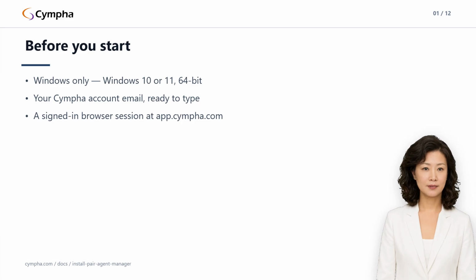Second, know which email you're pairing. It's the same address you sign in to app.cympha.com with, and you'll type it into the agent during pairing, so have it ready. A typo here is the #1 cause of a pairing that silently goes nowhere.